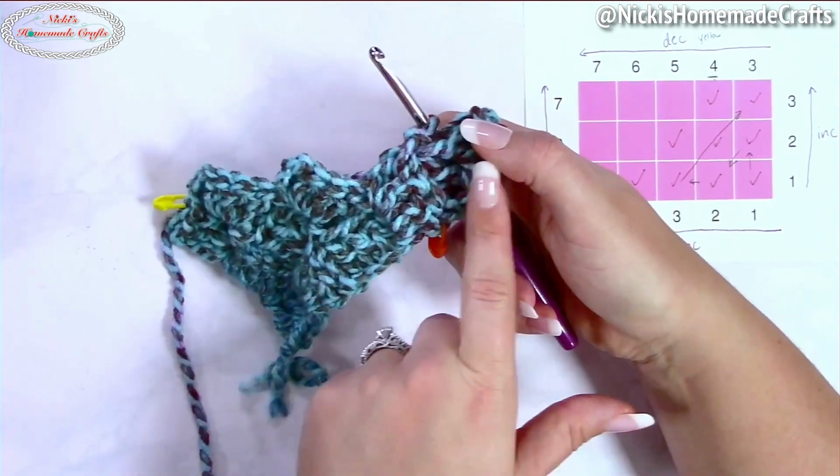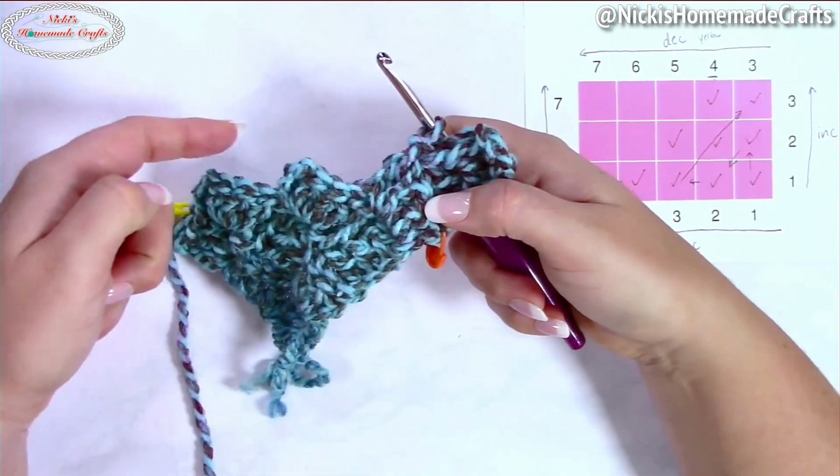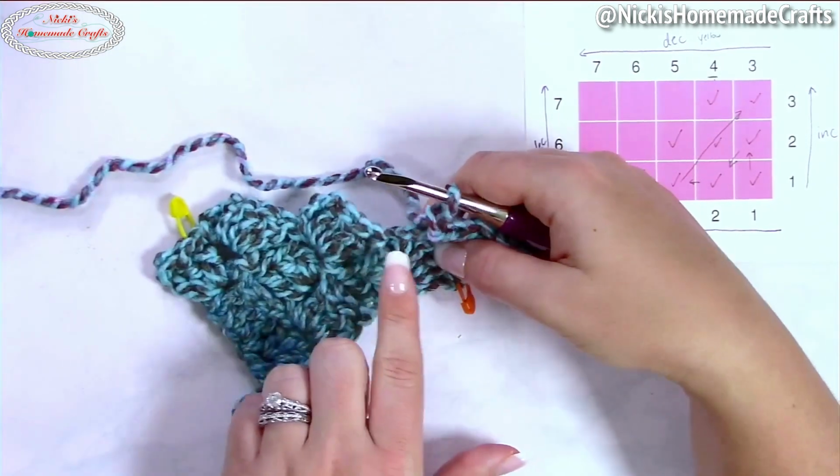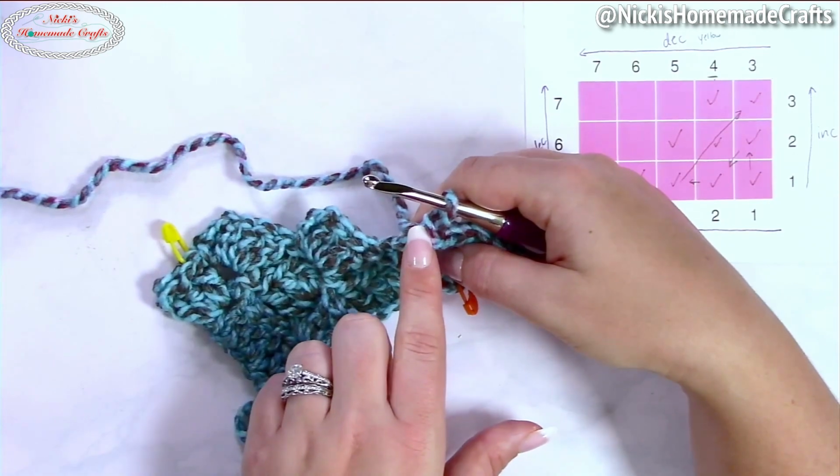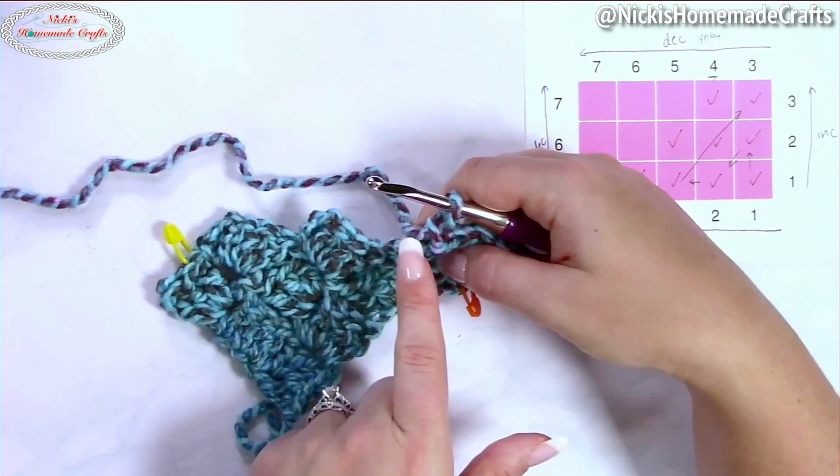So this is our increasing side, and then over here is our decreasing. So we're in the middle of the row. I'm going to do my box stitches here until I get to the end with just a chain of 3 and 3 double crochets. So that's done right here and right here.